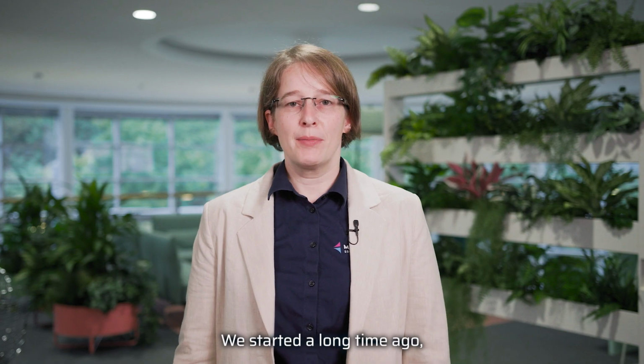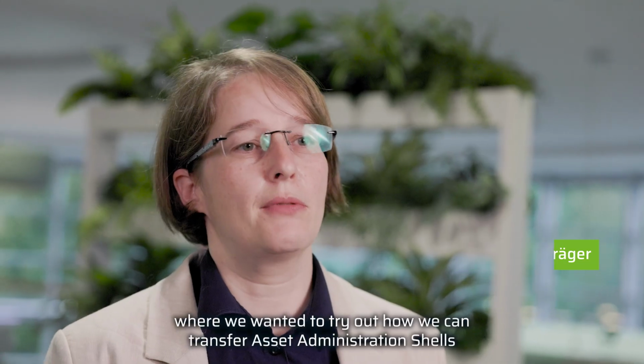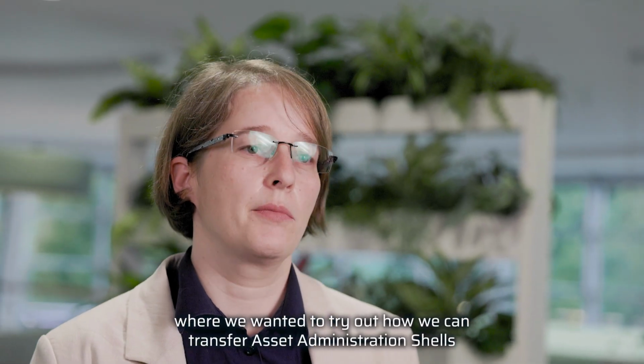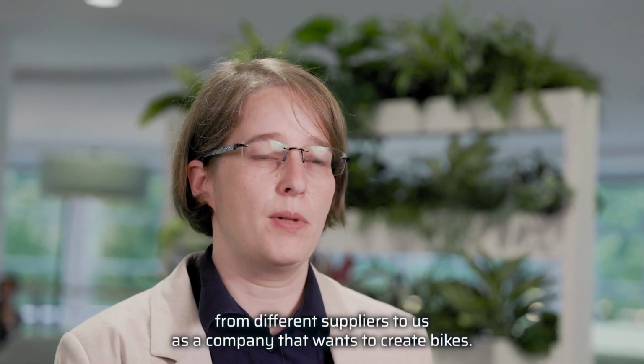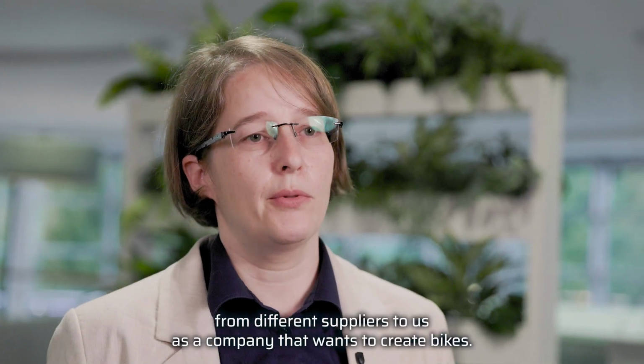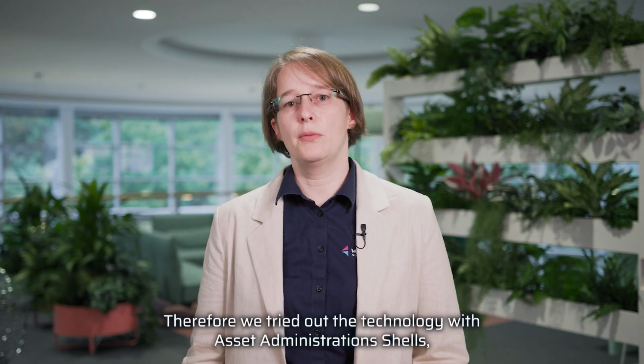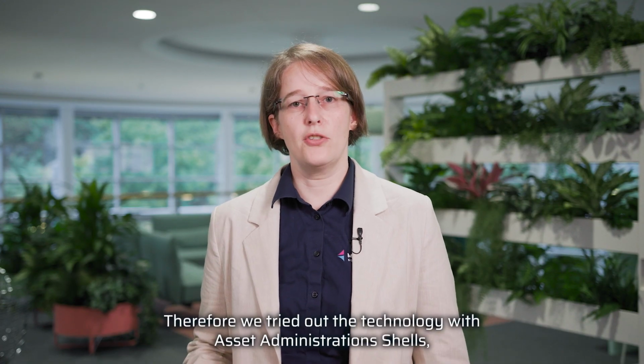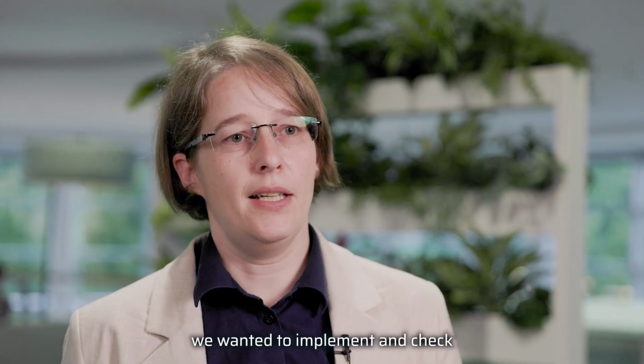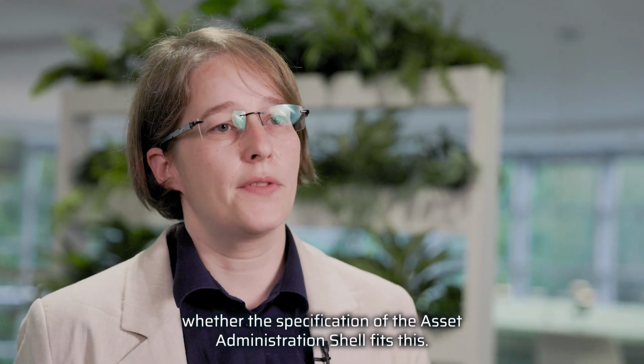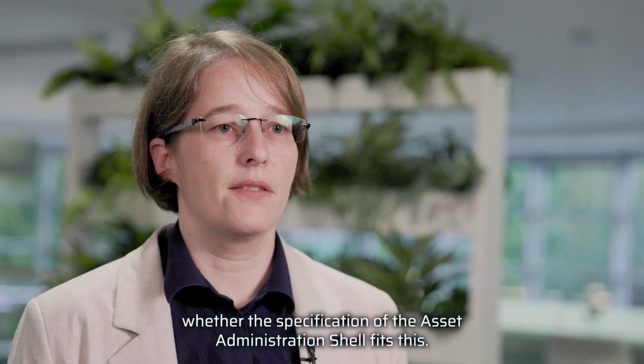We started a long time ago the project POC Sync Asset Administration Shells, where we wanted to try out how we can transfer asset administration shells from different suppliers to us as a company that wants to create bikes. Therefore, we tried out the technology with asset administration shells we wanted to implement and check whether the specification of the asset administration shell fits this.